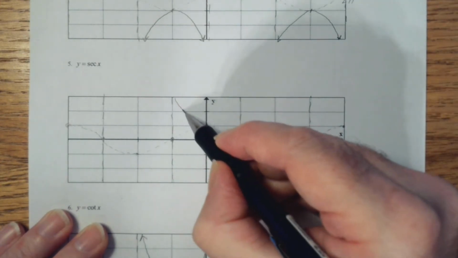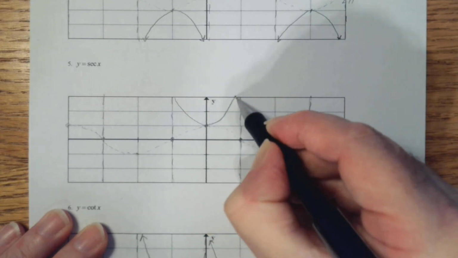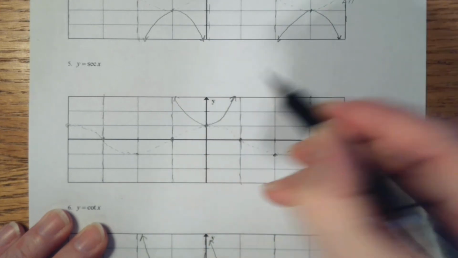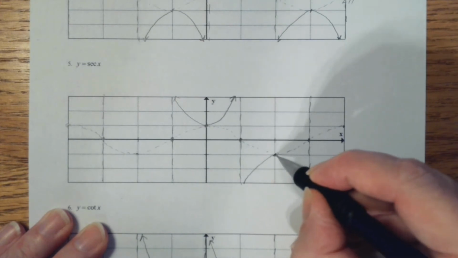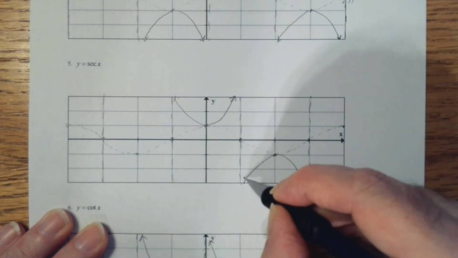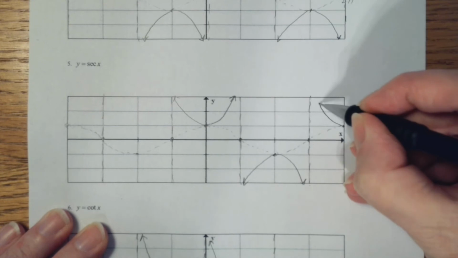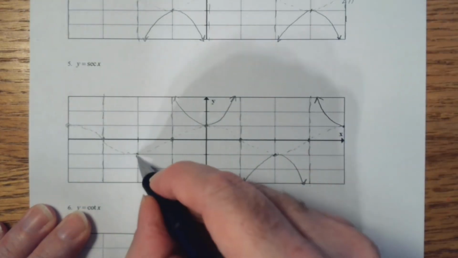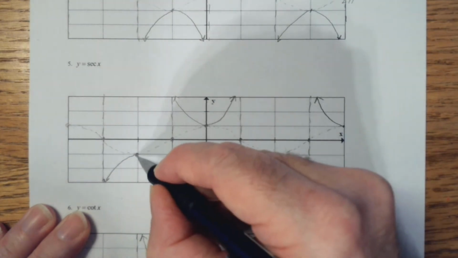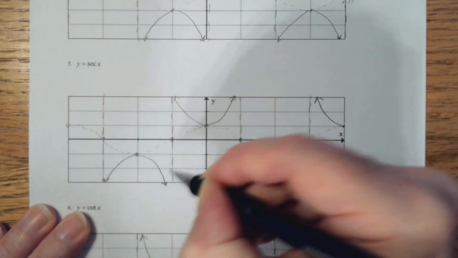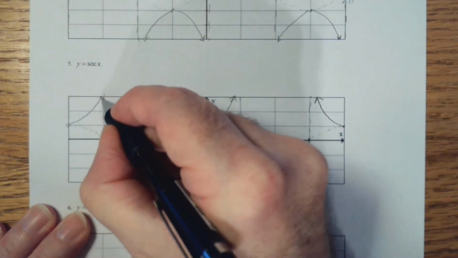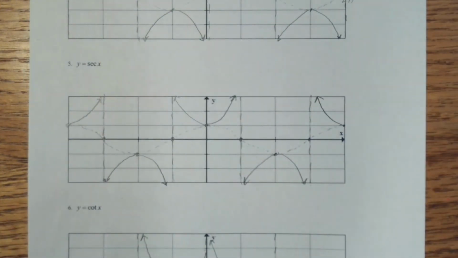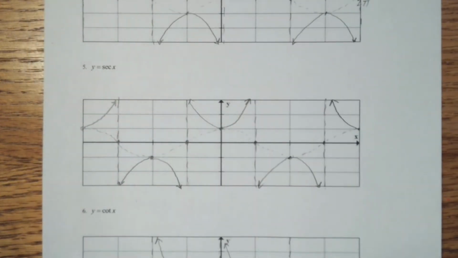So you can see we have a curve here. These are called branches. Don't forget you got a little piece right here. It's basically half of one of these guys. And so that would be 2 cycles of a secant curve. All right, so let's go back now, and we're going to look at the features of these graphs.